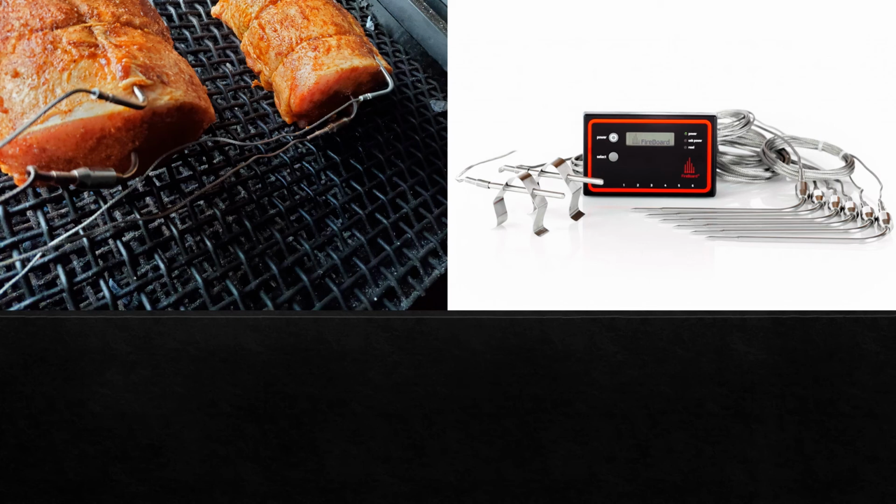We had one probe in the ambient temperature of the grill and one probe down the center line of each pork specimen, as well as one on the surface of the pork. And after the cook, we were able to export all these temperatures to an Excel file so we could better analyze the information that it collected.